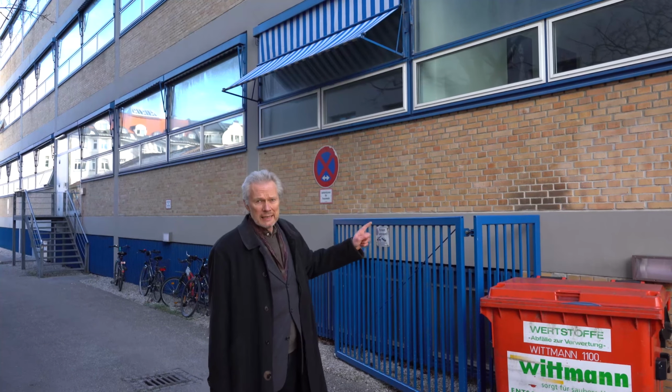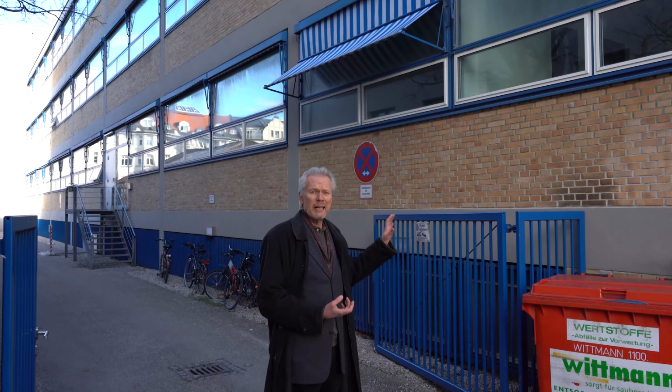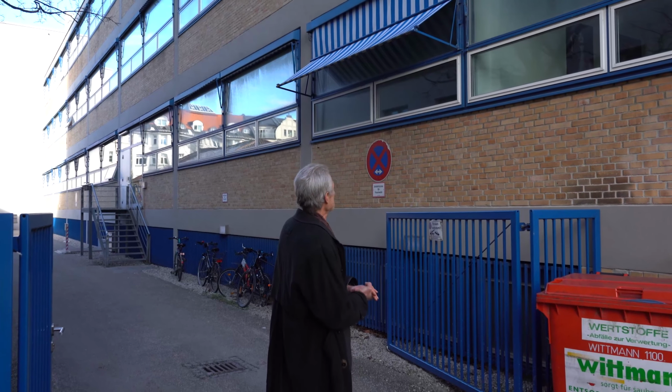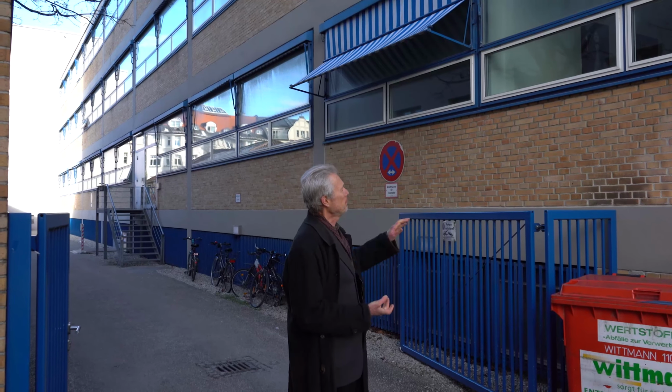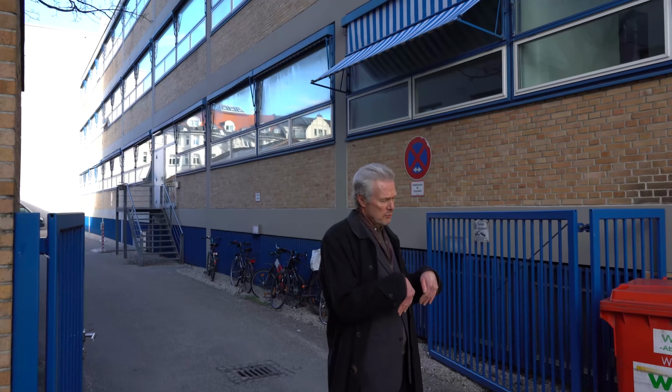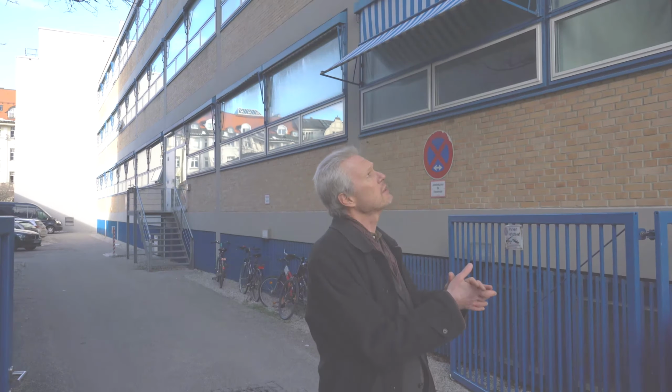Behind me, quite a nice sun protection textile, so it's sort of projecting out. It's called Markisoletten in this part of the world. And below that you can see windows that are flipping out.